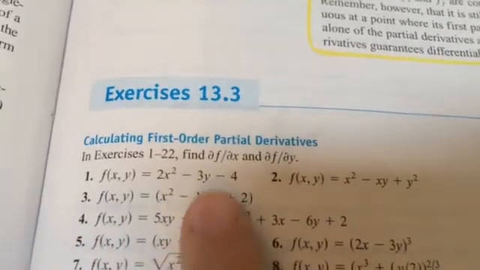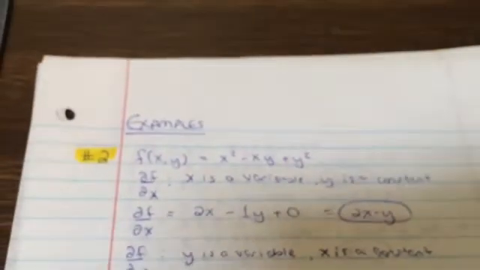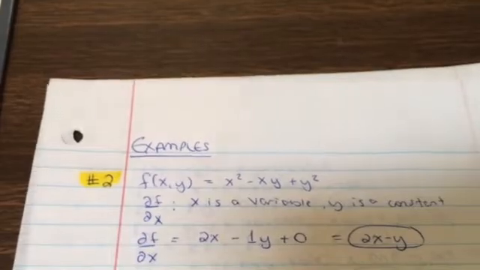Okay, let's look at some problems. So 1 to 22, you're finding the partial with respect to x and the partial with respect to y. So these are just the first derivatives. For the first few to get you started, I reminded you which one's a variable and which one's a constant. They're nice. They take turns. They don't fight.